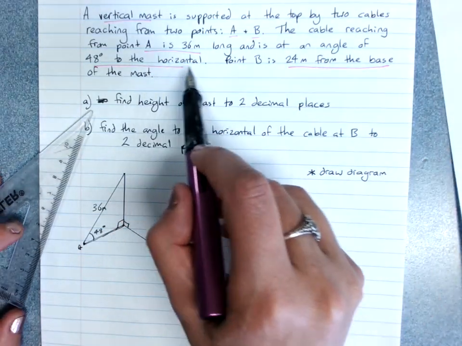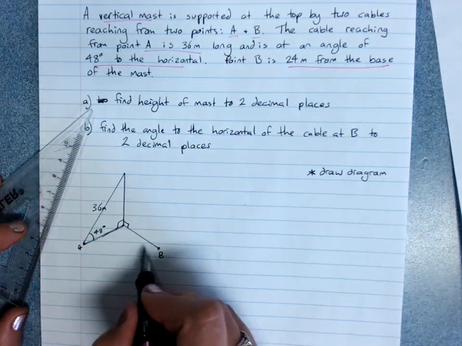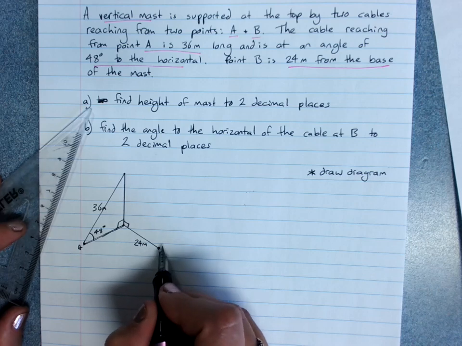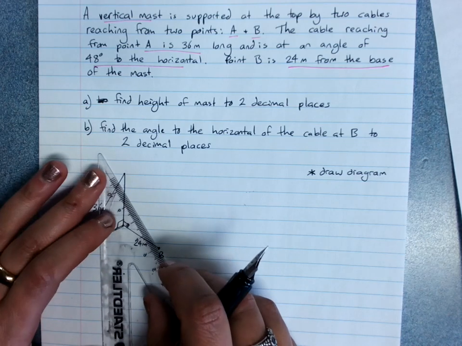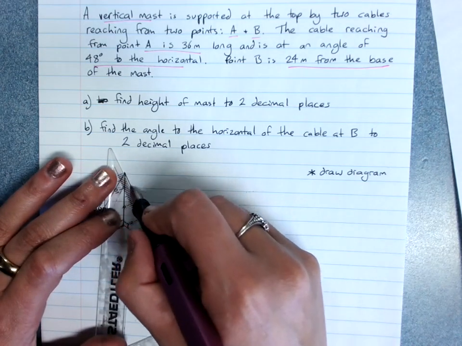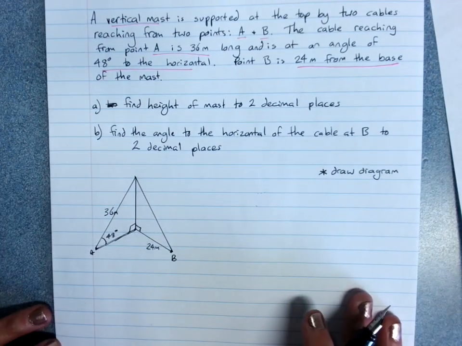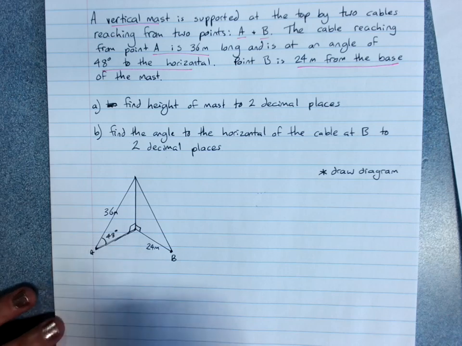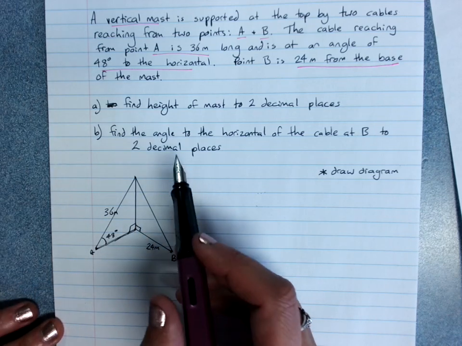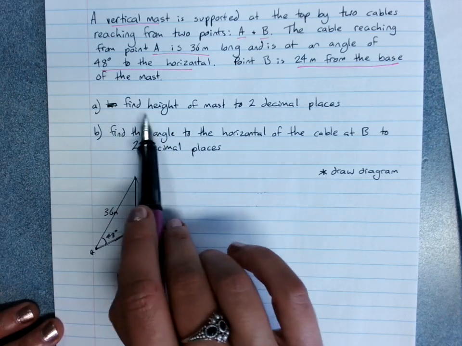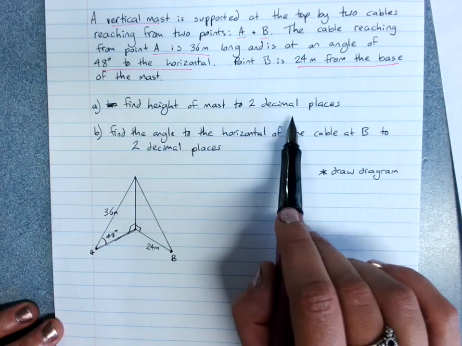The cable, point B is 24 meters from the base of the mast, and we've also got this cable heading up there. So there's options for how you draw your diagram, and it's a little bit up to you as how you'd like to visualize it. Now our first question is find the height of the mast to 2 decimal places.